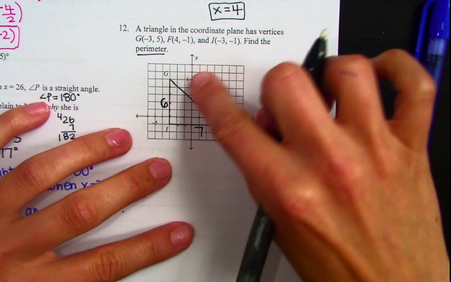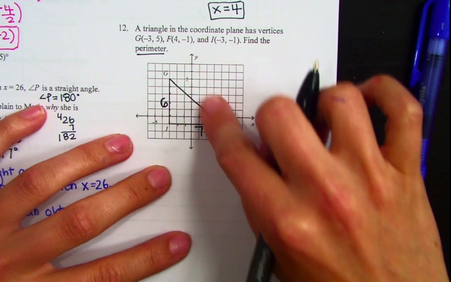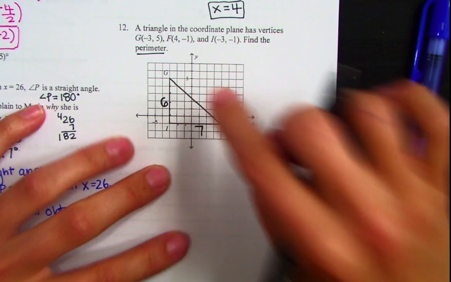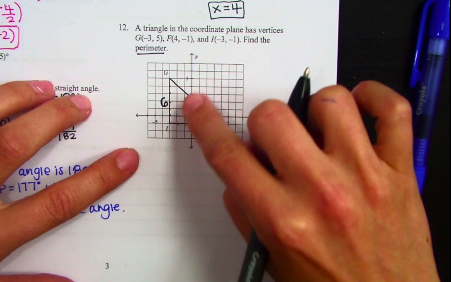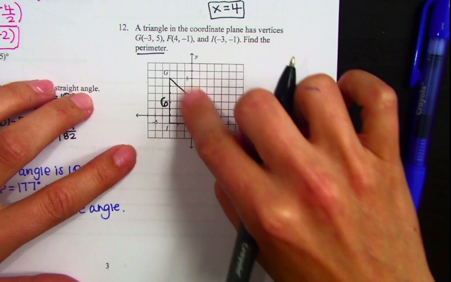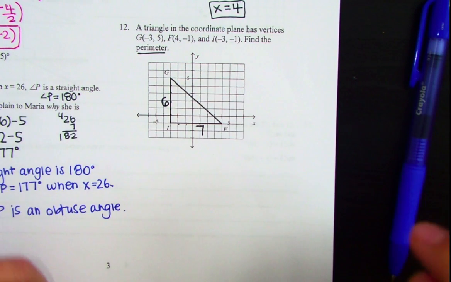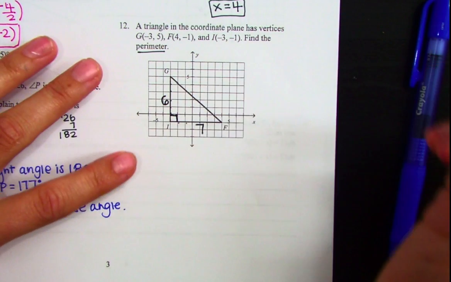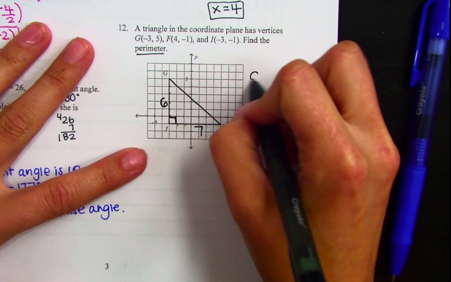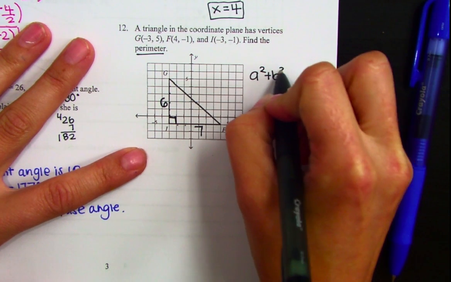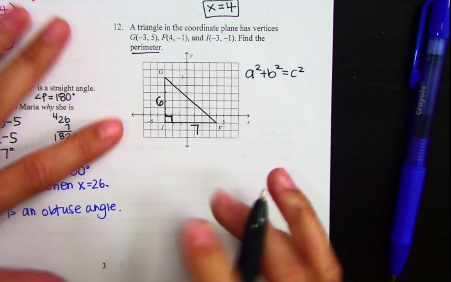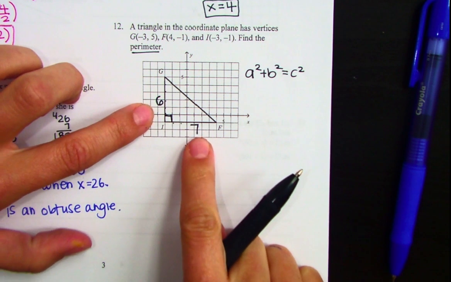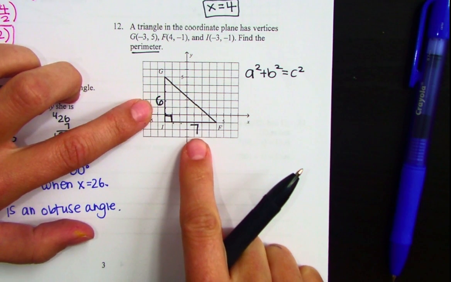And we need to be able to find this last missing side, the hypotenuse, in order to find the perimeter. And we cannot do that counting just the boxes. So I'm going to use the Pythagorean theorem, which is a squared plus b squared equals c squared. We can use that anytime we have a right angle with two of the sides.